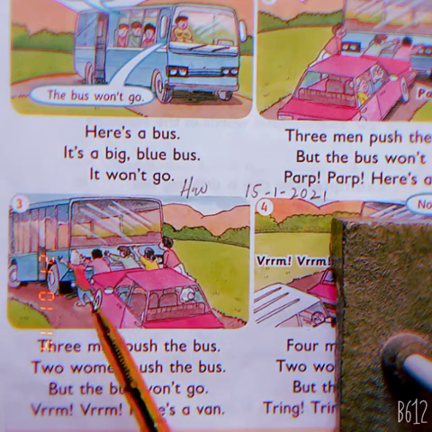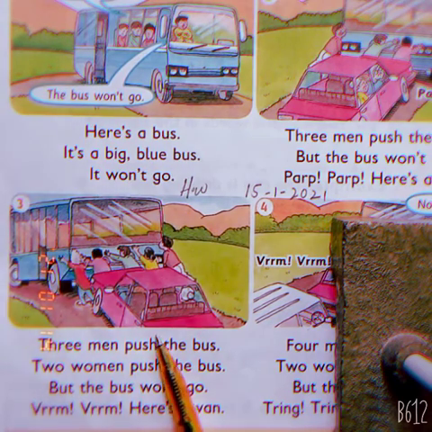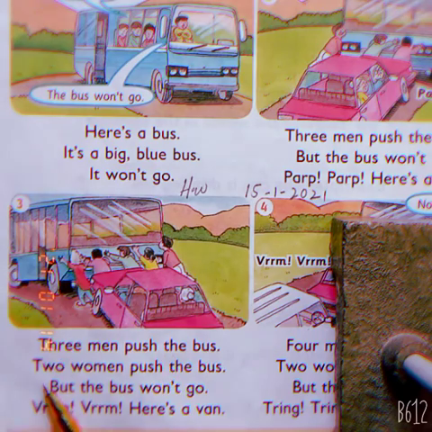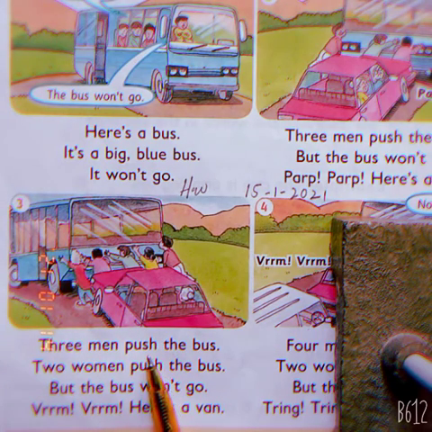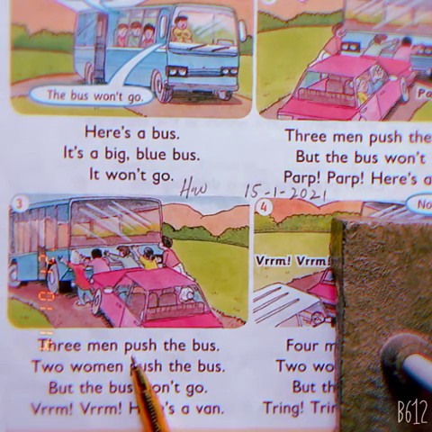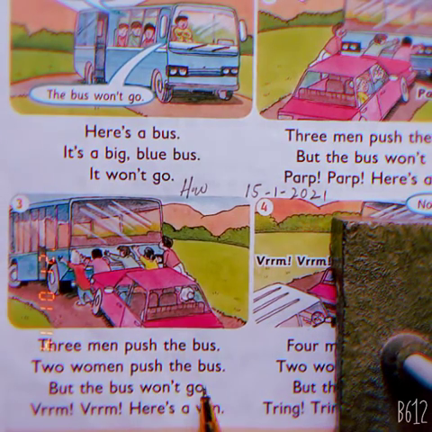Paragraph number 3 is here. 3 men push the bus. 2 women push the bus. 3 men push the bus and now 2 women also push the bus, but the bus won't go.